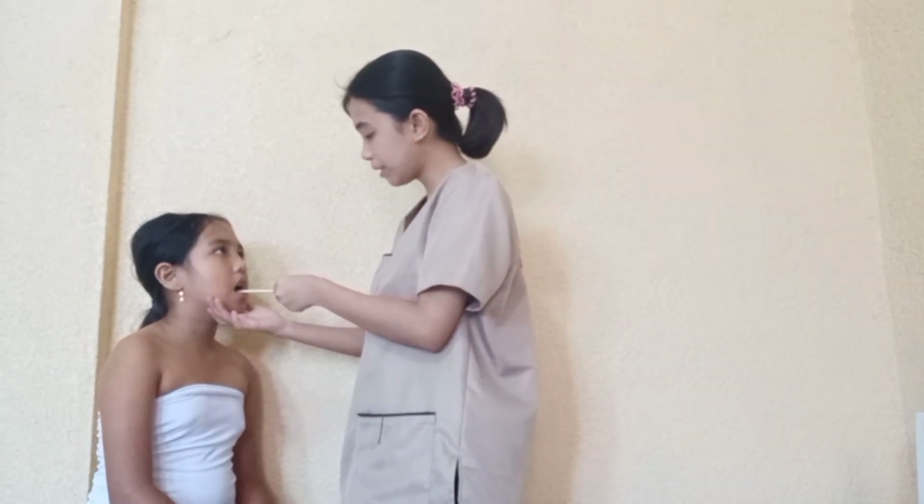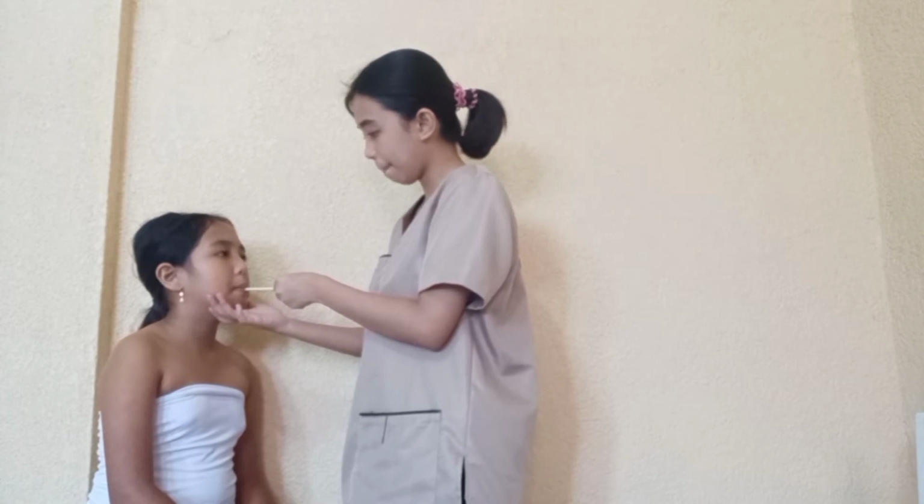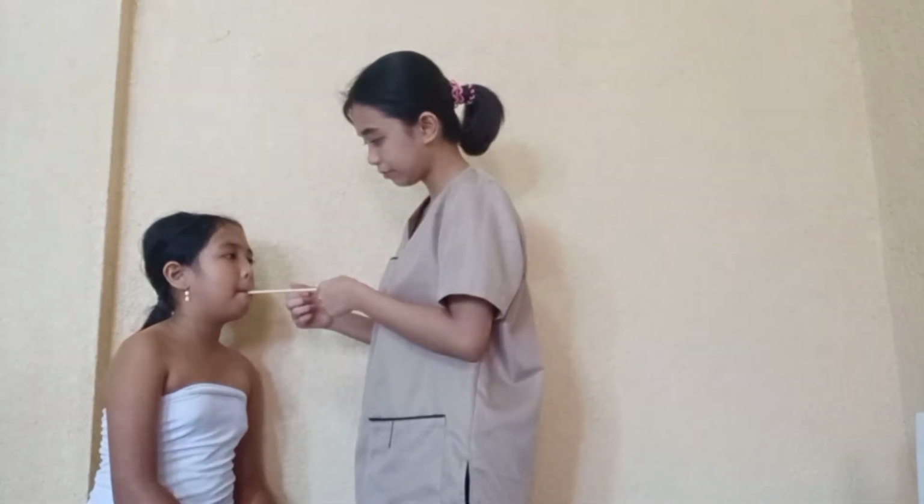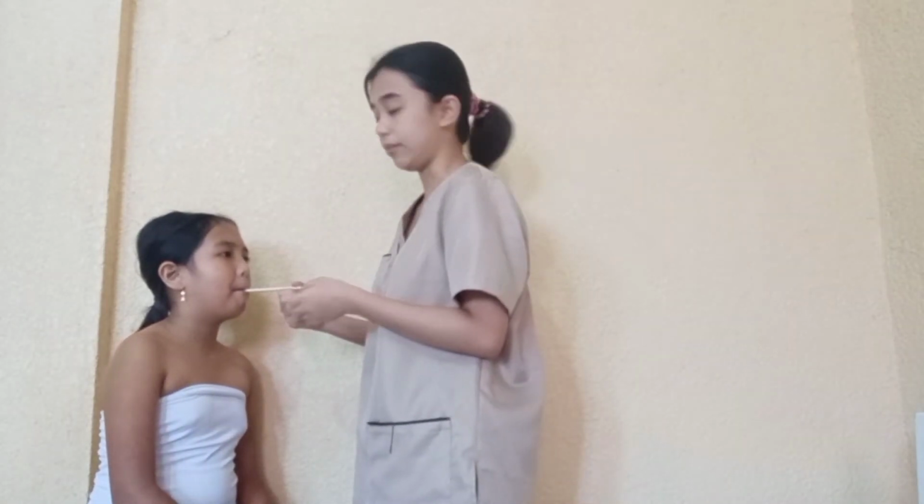Okay, next I'm going to ask the client to close his or her lips around the probe. Ma'am, can you please close your lips? Okay, next I'm going to continue to hold the probe until I hear the beep. After that I'm going to note the temperature reading. Okay, ma'am, thank you.